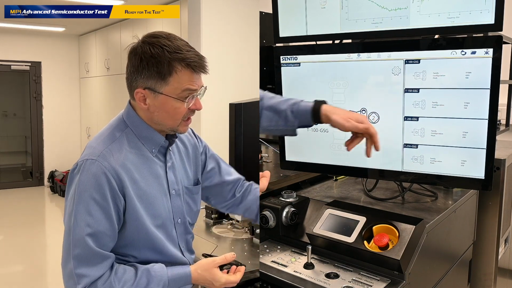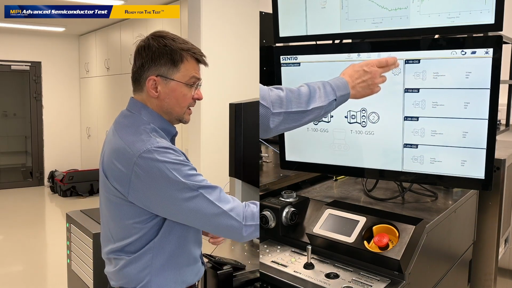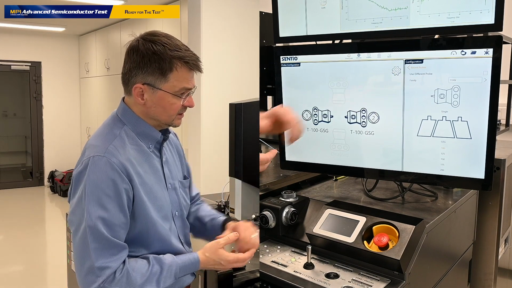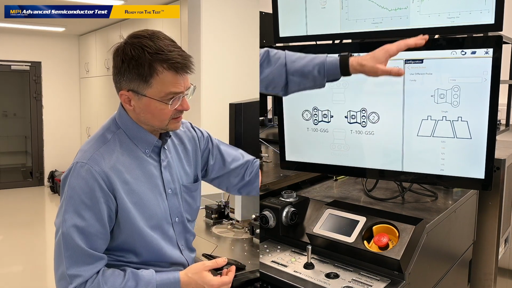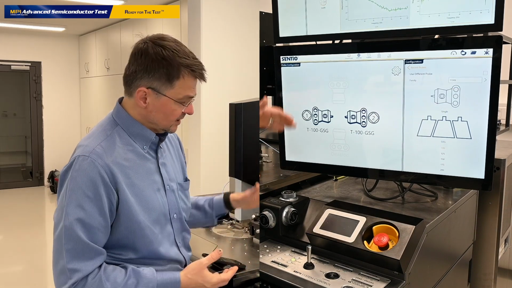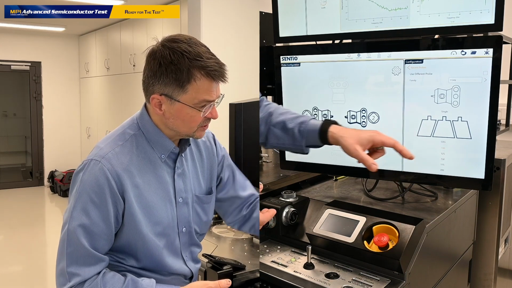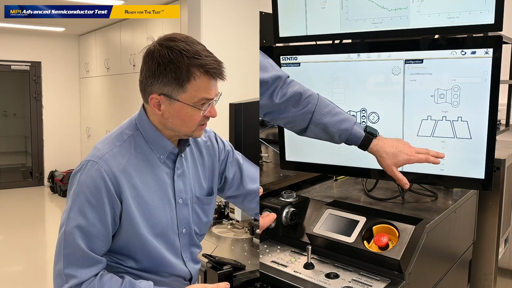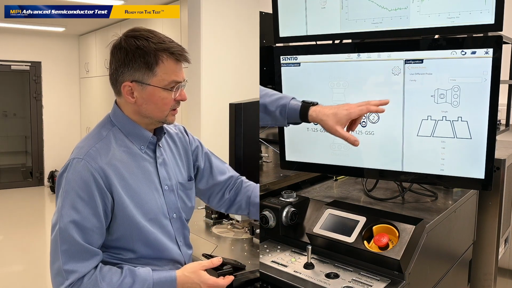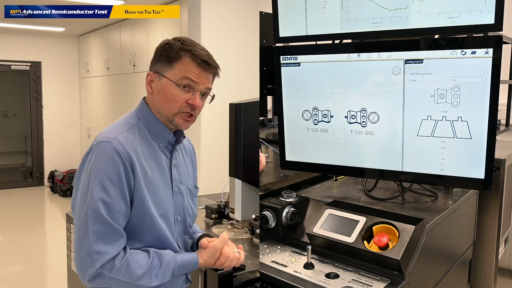I don't see any 125 micron pitch probes on this list, so I need to go a little more in depth. I click the gear settings button, and we have here the list of different types of probes. The family Titan, I have Titan probes on my setup, ground signal ground configuration, and 125 micron pitch. So I change it here, and I go back, and what we can see is that the probe configuration changed.